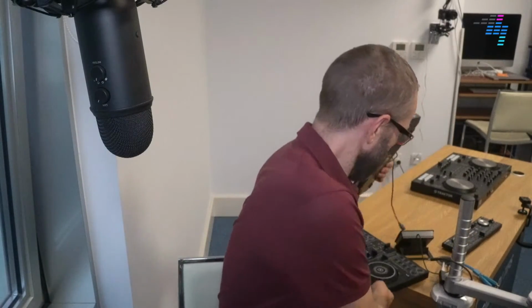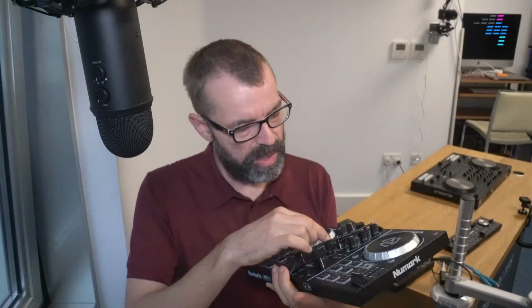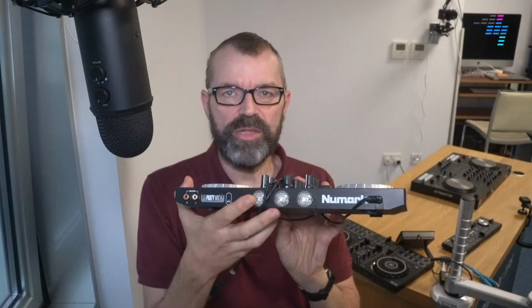This one here, very small little thing from Numark, the Party Mix. This has got at least bass and treble controls. It's got a light show on the back. Looks cheesy. It's actually quite good, especially if you're live streaming with it. And again, it's very small.